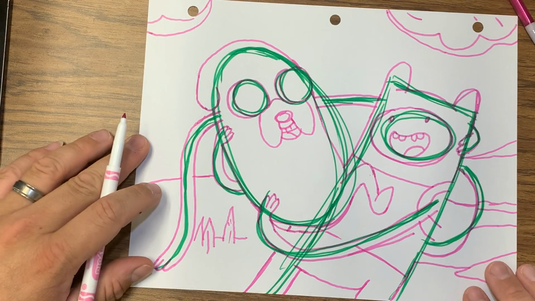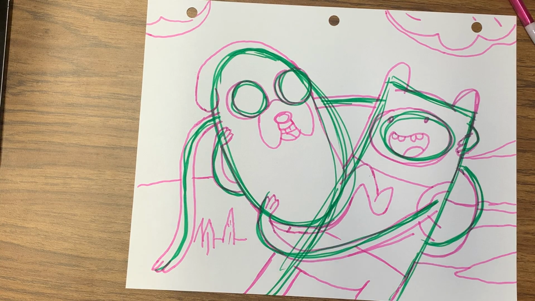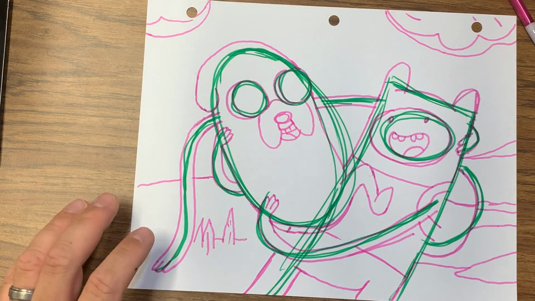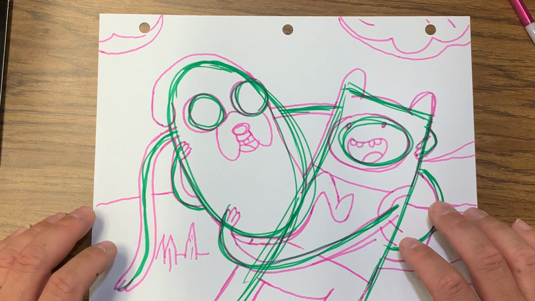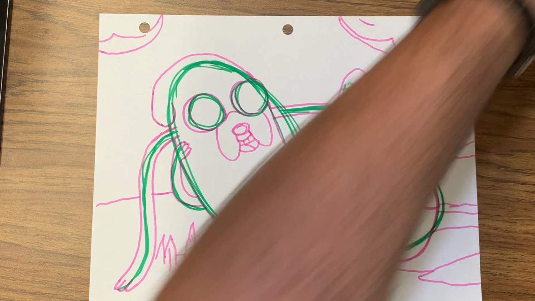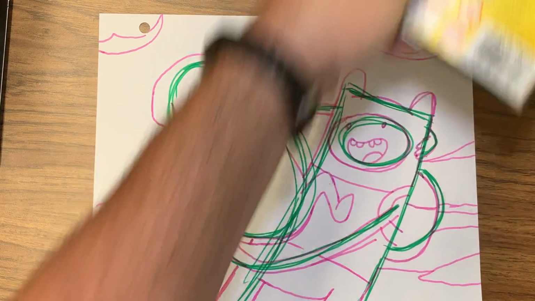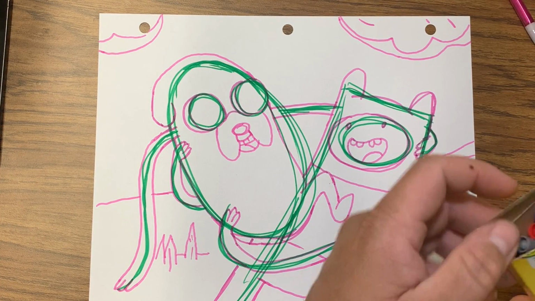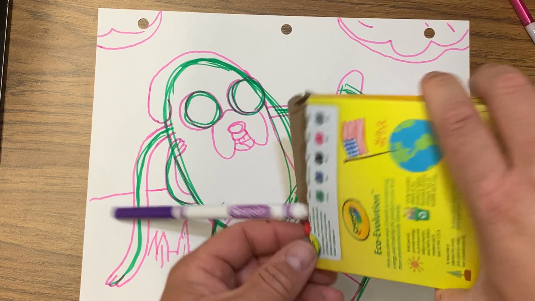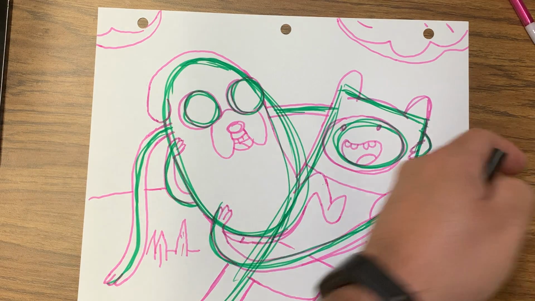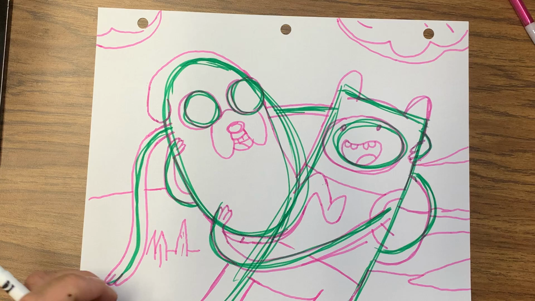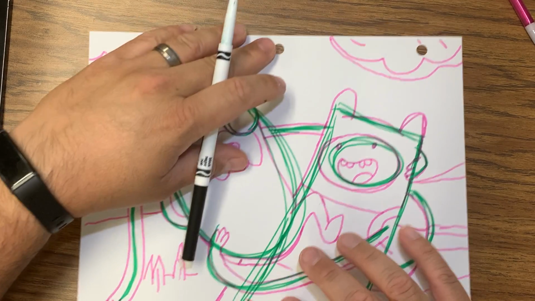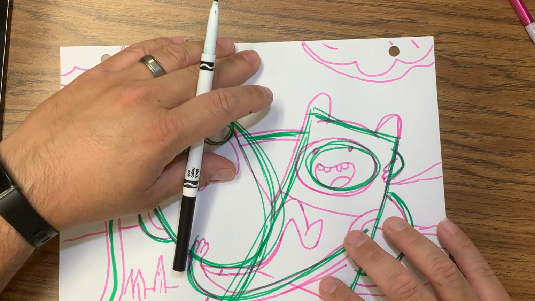Boom. All right. And that's kind of what it would build up to, right? Those pink lines. And now what I'm going to do is take a black marker and then clean it up. Hopefully you can see the black marker on top of all those. I'll just pick a spot and start drawing there.